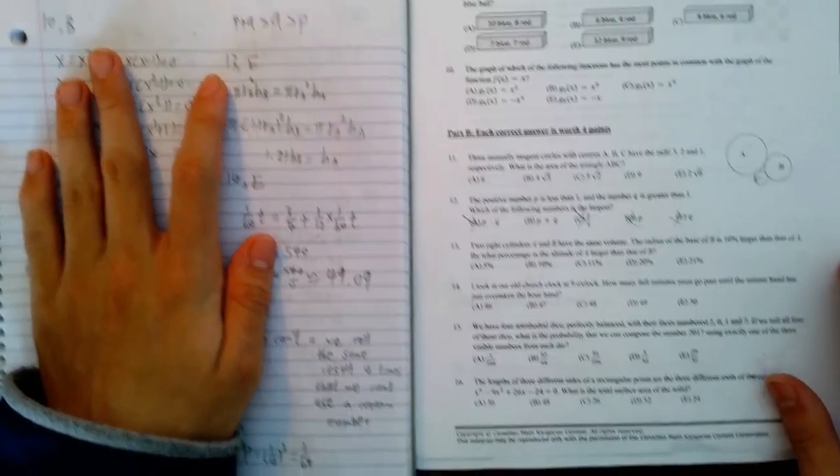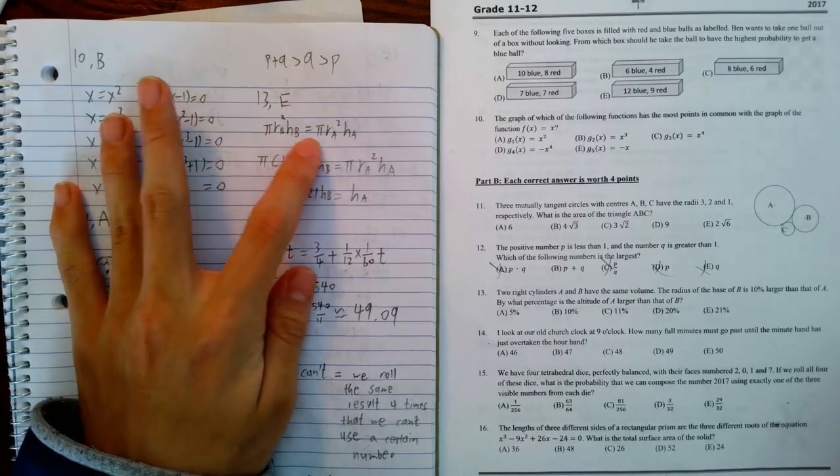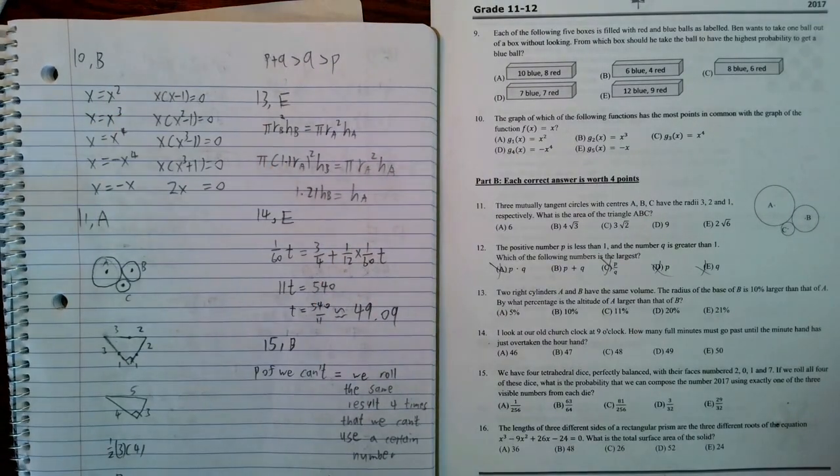And question 13. So, we got the 2 different cylinders, right?